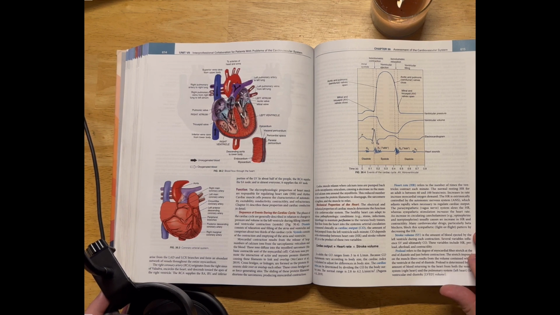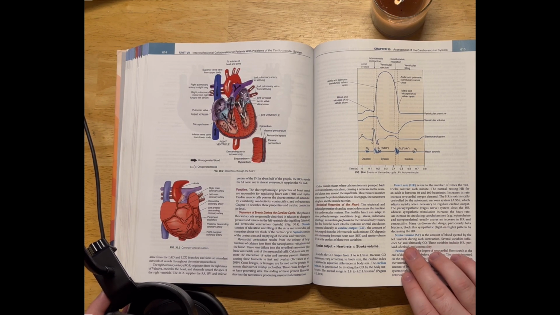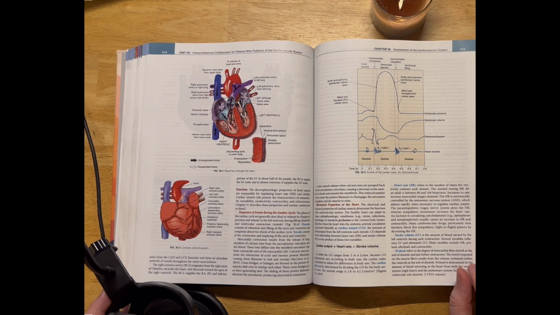Stroke volume is the amount of blood ejected from the left ventricle during each contraction. Several variables influence the stroke volume and ultimately the cardiac output. These variables include heart rate, preload, afterload, and contractility. Preload refers to the degree of myocardial fiber stretch at the end of diastole just before contraction.